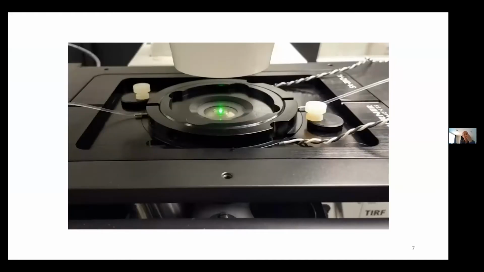So in reality, this looks something like this. So we have our system of two cover slips nicely put together into this sample holder. And then we have tubing from the side that allows for the flow of reactants. And then we have the microscope objective from the bottom that does the excitation and also collects the emission.